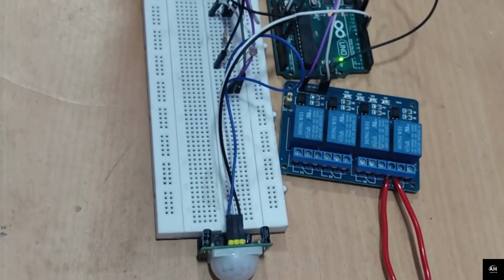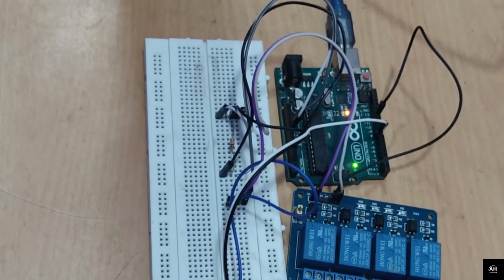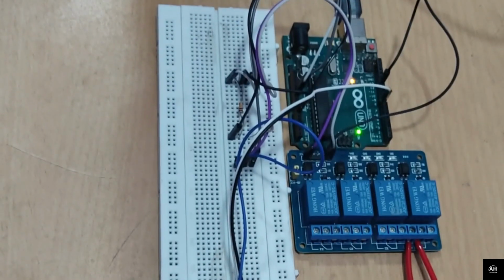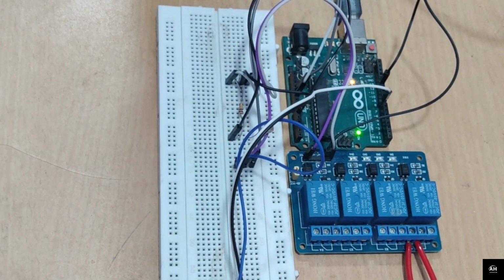You can see now it is placed in here, and all the components are connected as they were in the previous videos. So we just need to connect this PIR sensor with it, and once we are done with it, we will move to our computer screen and try to write down the code for it. So let's move to our computer screen.